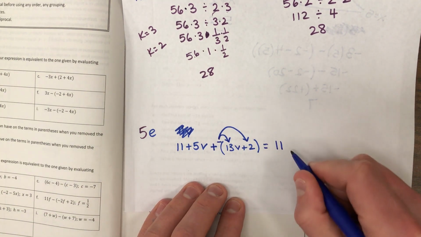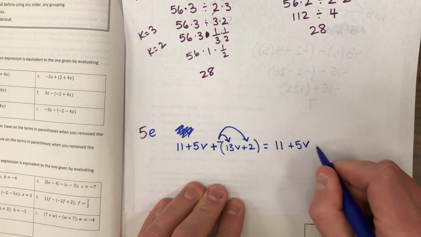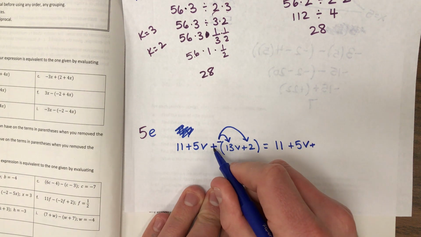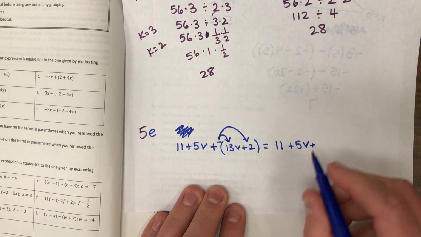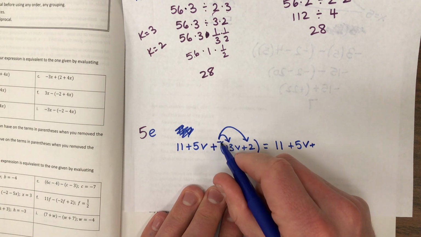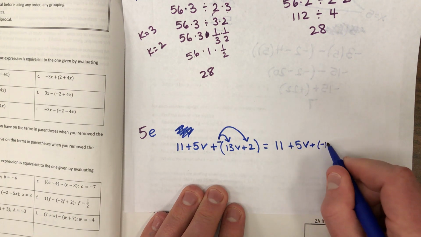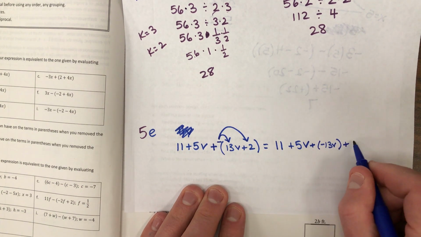So we got 11 plus 5v plus, I've got this plus sign here. That's a good thing about writing it as plus negative. It reminds you that there should be a plus sign there. And then, so this becomes a -13v when this negative sign is applied to it. And then this 2 becomes a -2.